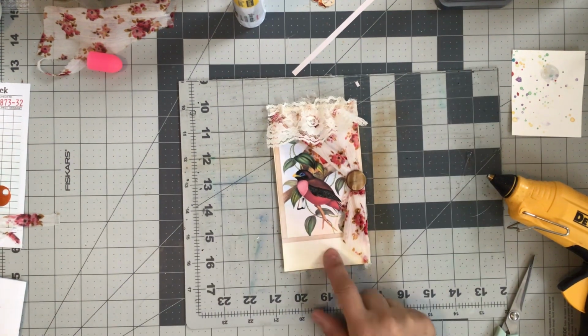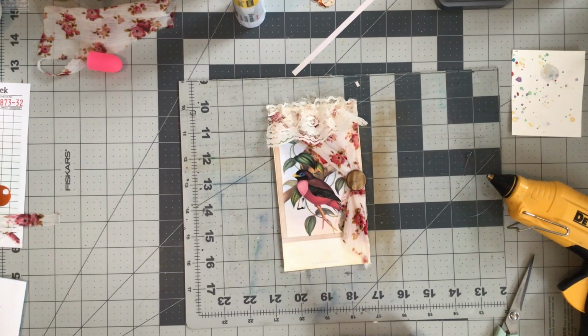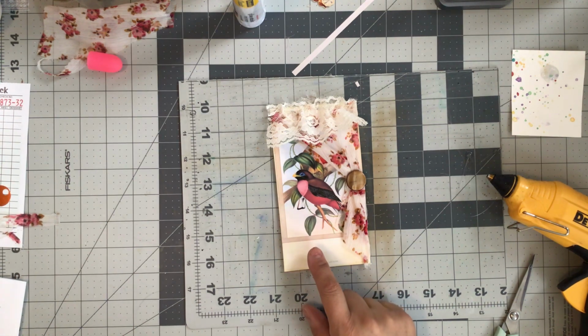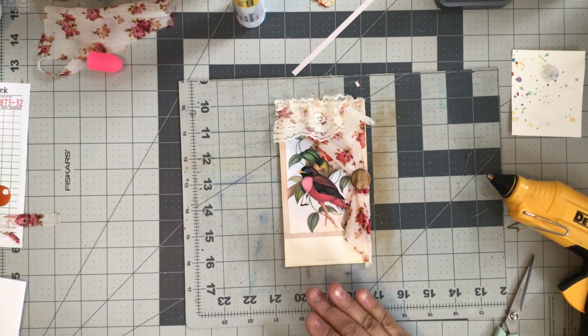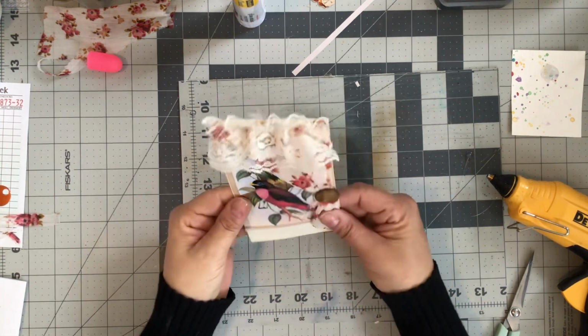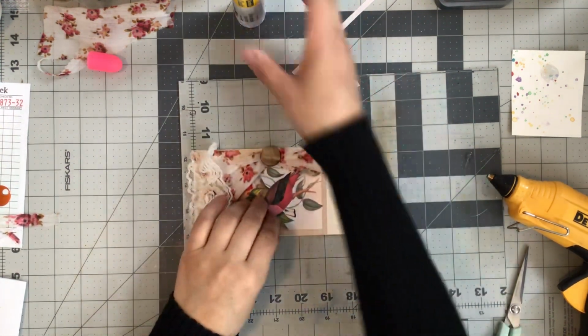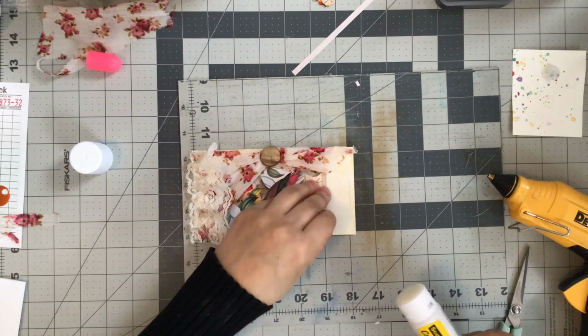Okay. Wonder what I can put there. I wish I had like a little chair or something. Piece of furniture would look really cute right there, but I don't have anything. Maybe a word element. That's coming up.